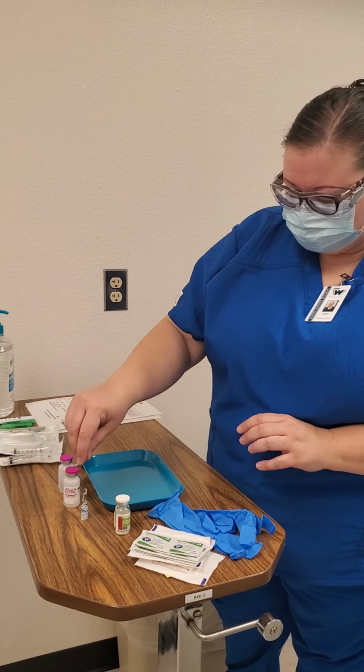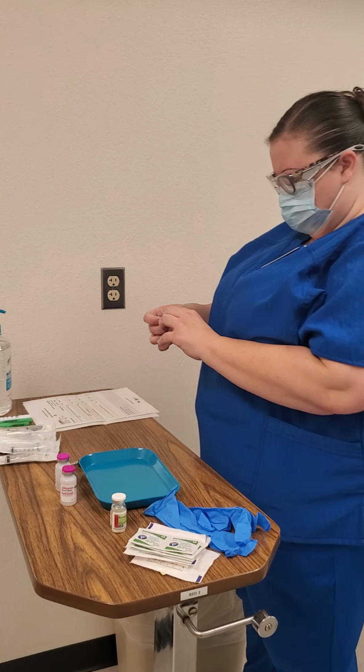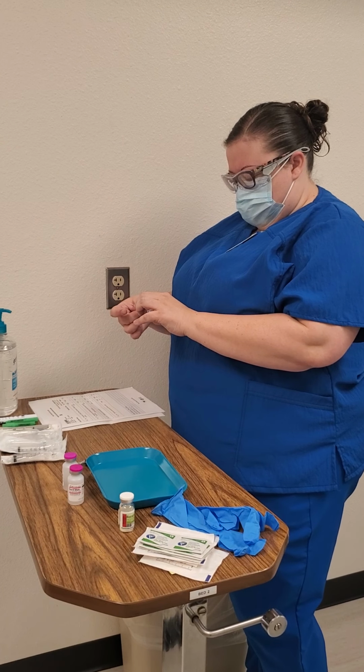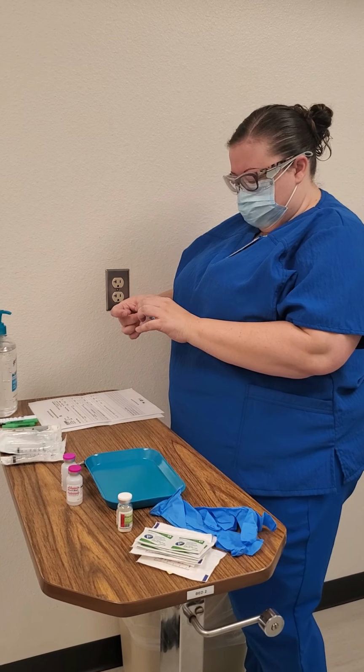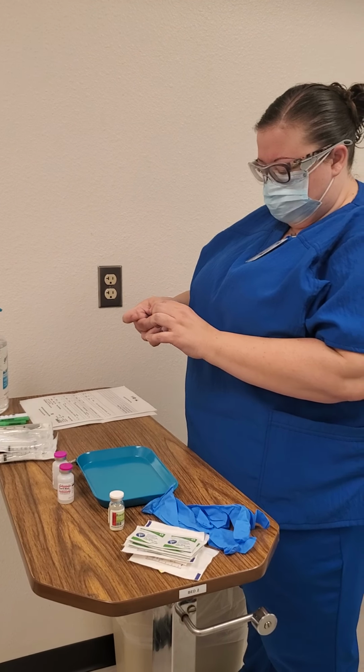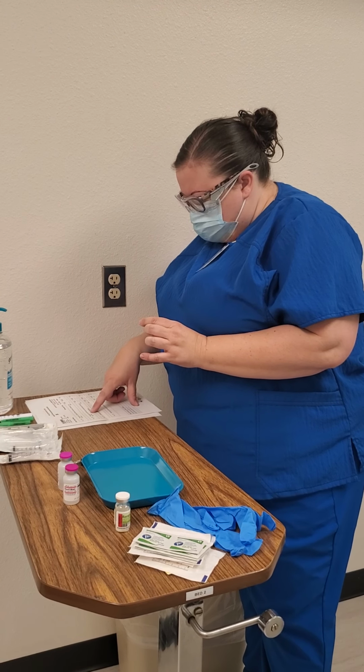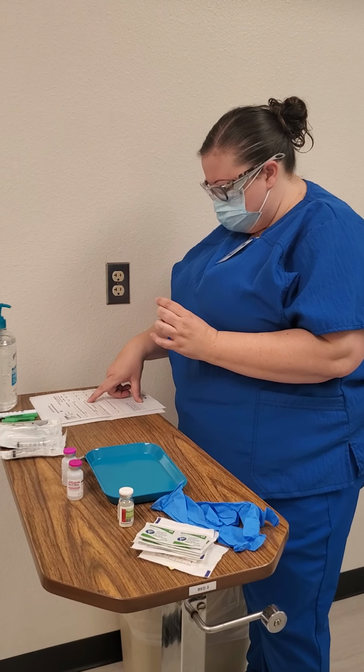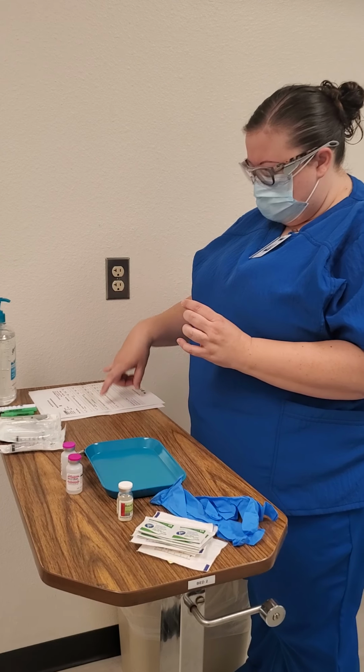And then I have the Phenergan, and that's 25 milligrams per milliliter on the bottle. Expiration date 3/20/33, and it compares with the MAR. It says Phenergan 25 milligrams intramuscular twice a day.